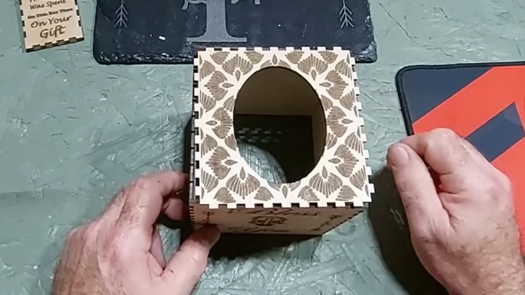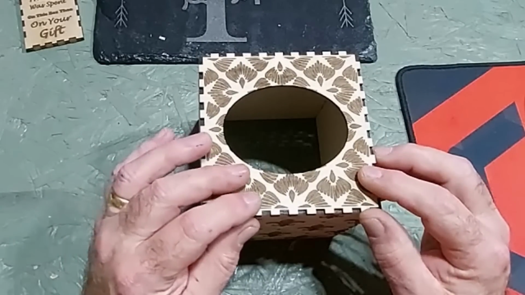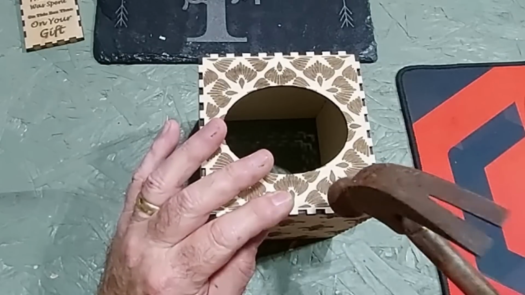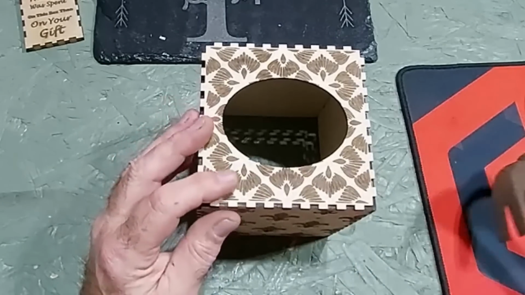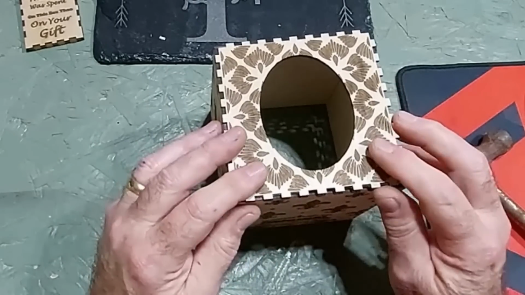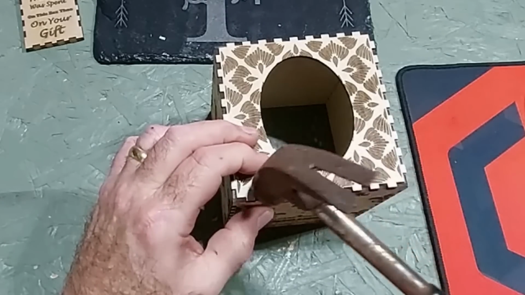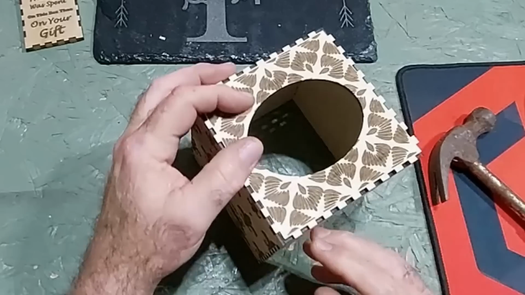The only thing left to do is put on the top. And this can be problematic, ladies and gentlemen. But we'll just start a little bit like that on one side, and we'll slowly move down and around, not hammering it all the way in.